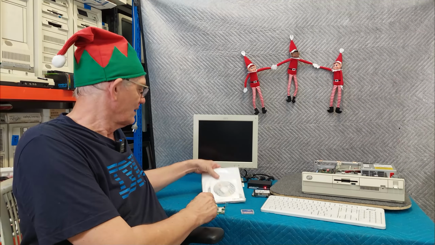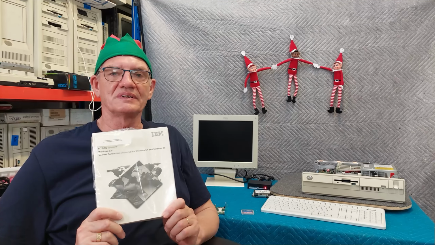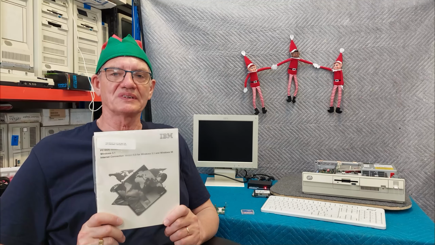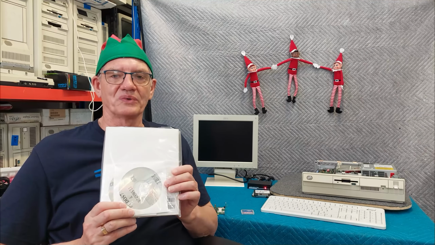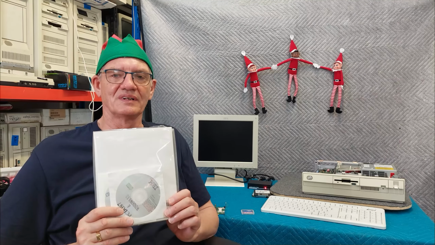Now, as it happens, I do have a version of DOS 7. It comes with one diskette and a CD-ROM where the actual DOS 7 files are. If you go the diskette way, there are about 7 diskettes, and IBM used 3.5-inch 1.44 megabyte diskettes.